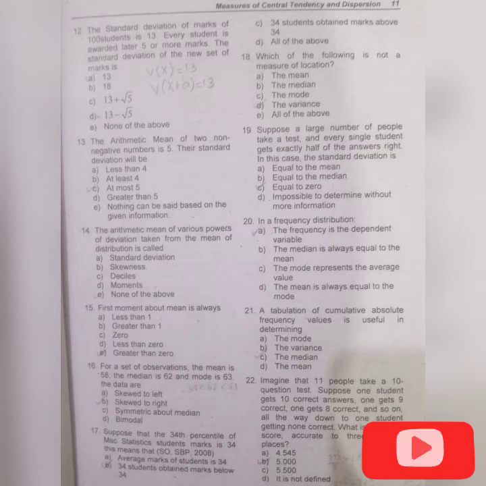The arithmetic mean of two non-negative numbers is 5. Their standard deviation will be: A) less than 4, B) at least 4, C) at most 5, D) greater than 5, E) nothing can be said based on the given information. The right answer is at most 5. Arithmetic mean of two non-negative numbers is 5. Their standard deviation will be at most 5.